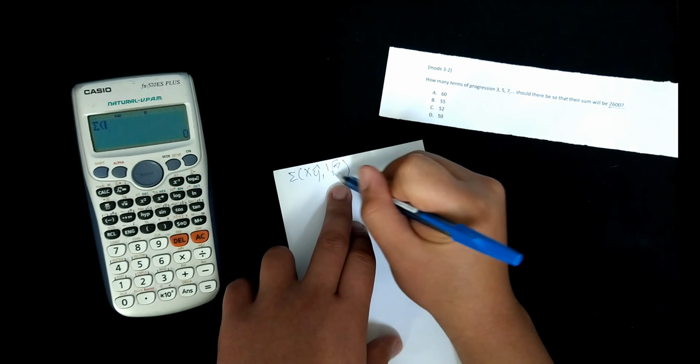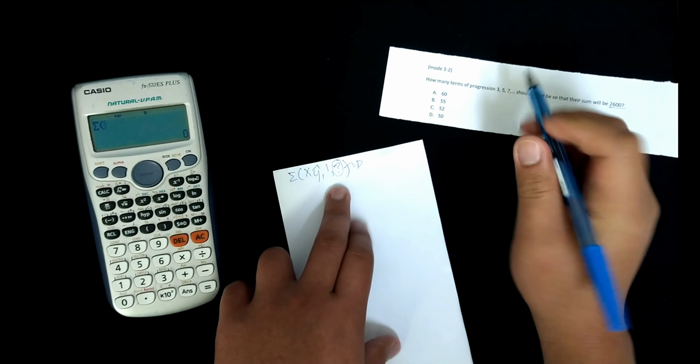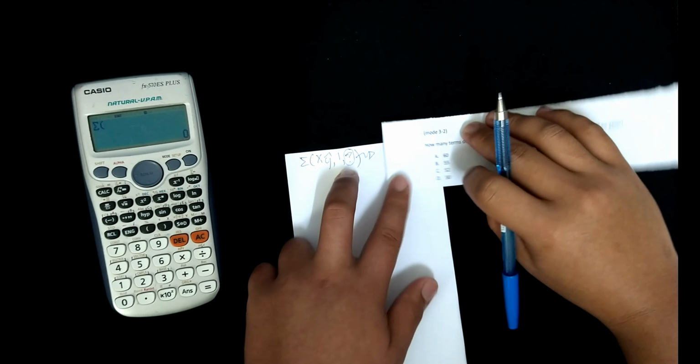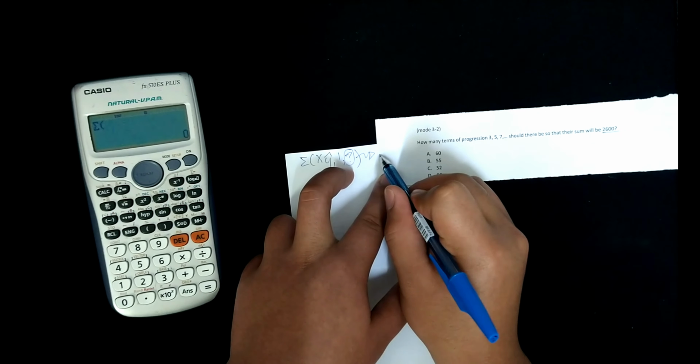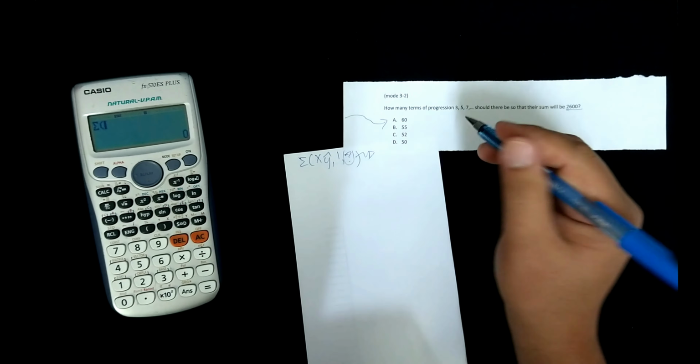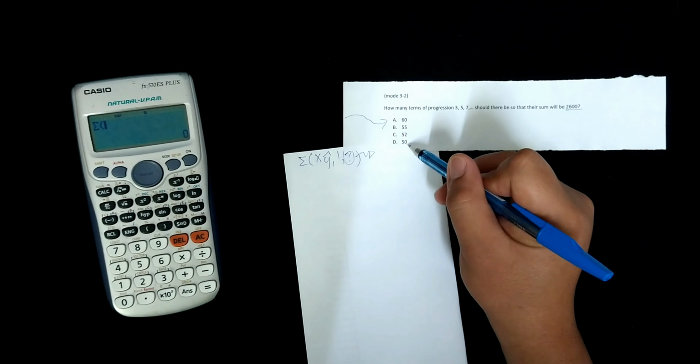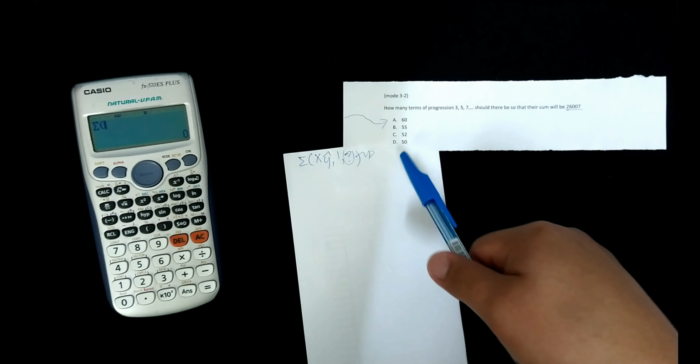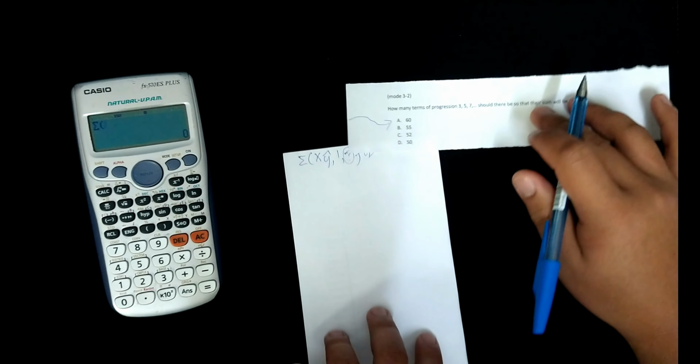So this unknown, question mark, try to use the choices. Since we know already that the answer is 50, we will just pretend that we don't know the answer. So let's do.